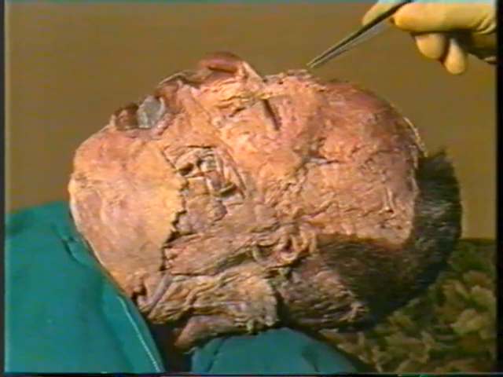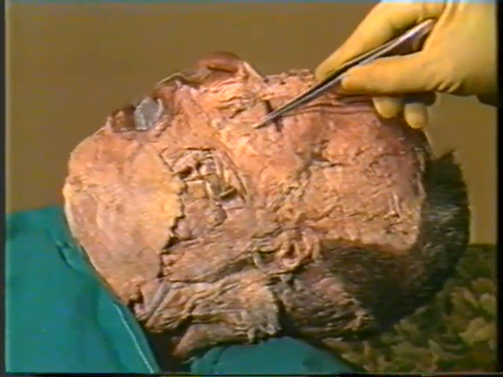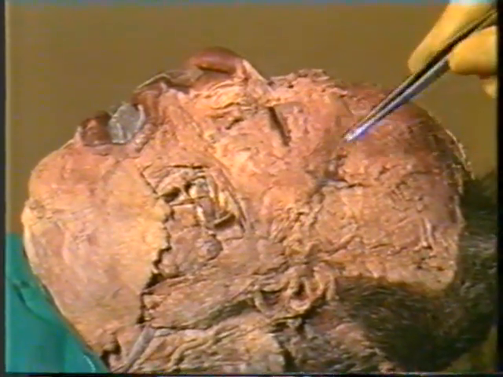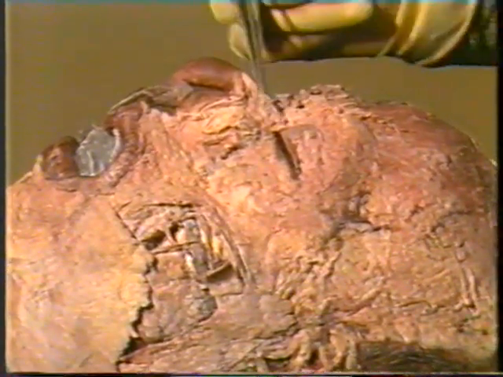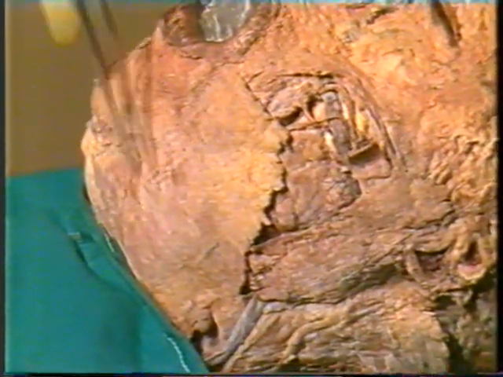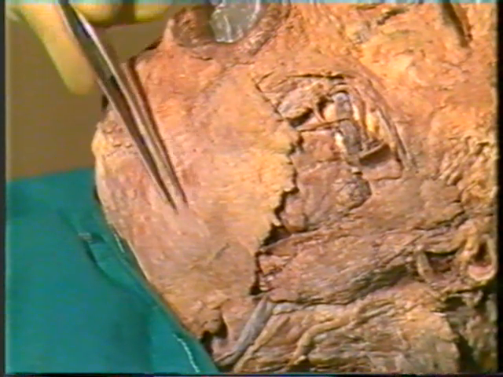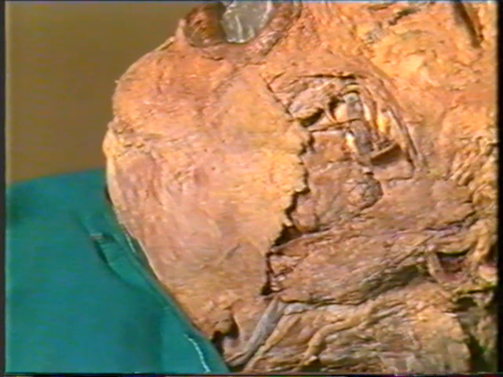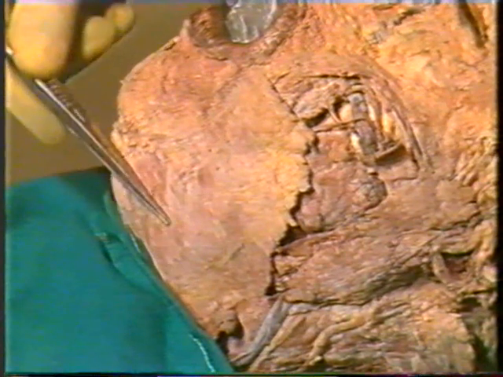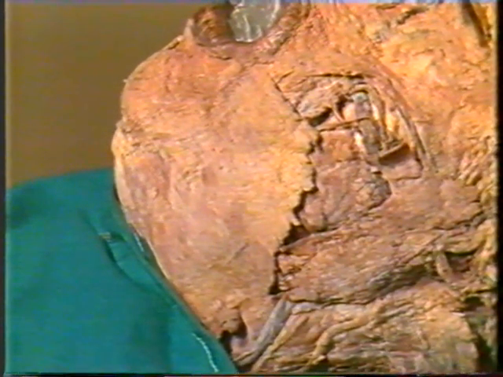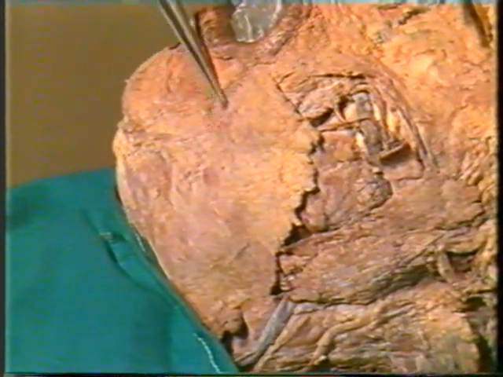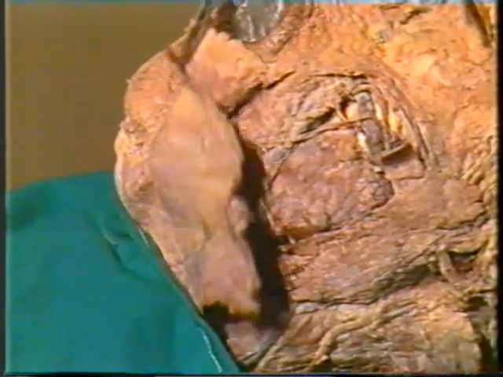This is the orbicularis oculi muscle, with its orbital part that curves around the orbital margin, and its palpebral part lying in the upper and lower lids. This is the platysma muscle. It is one of the facial muscles because it is supplied by the cervical branch of the facial nerve. It lies in the superficial fascia of the neck and is inserted into the lower border of the body of the mandible. Its fibers reach up to the angle of the mouth. It's now reflected to show the structures deep to it.